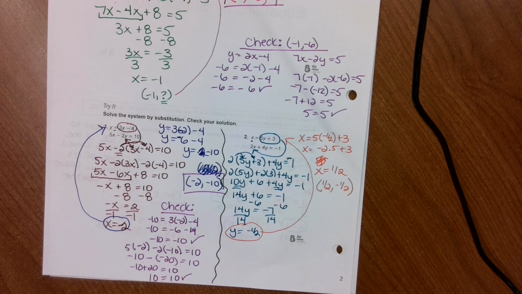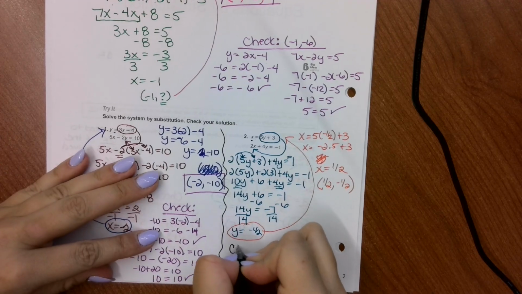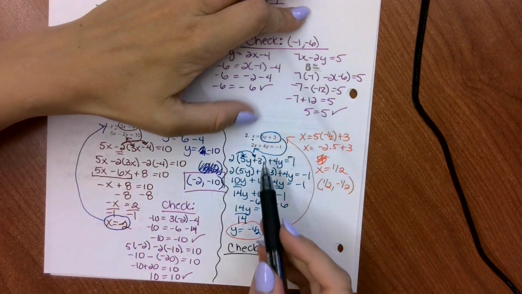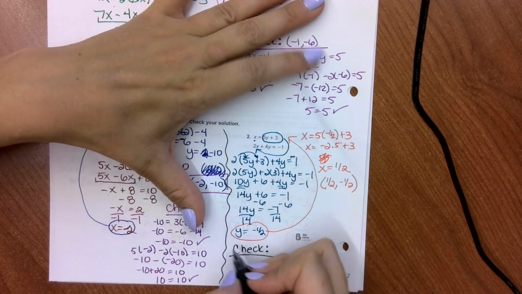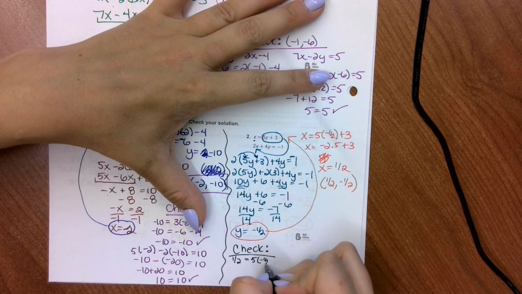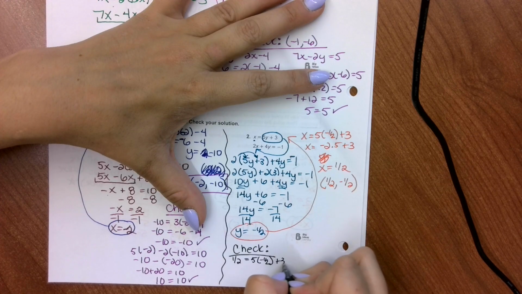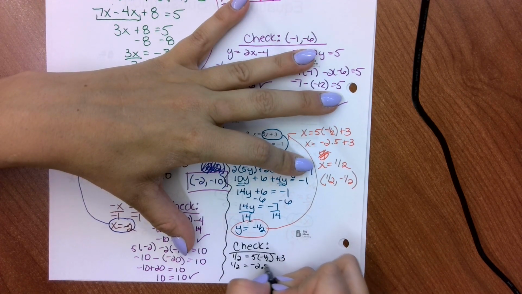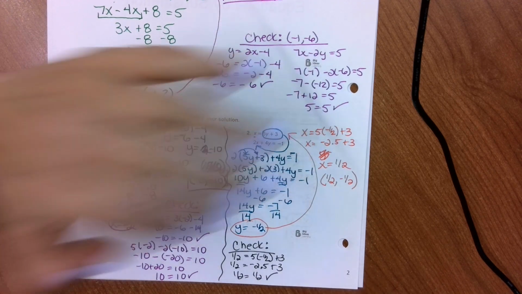And we want to check. So let's check with our first one. 1/2 is equal to 5 times -1/2 plus 3. 1/2 is equal to -2.5 plus 3. 1/2 is equal to 1/2. That one worked.